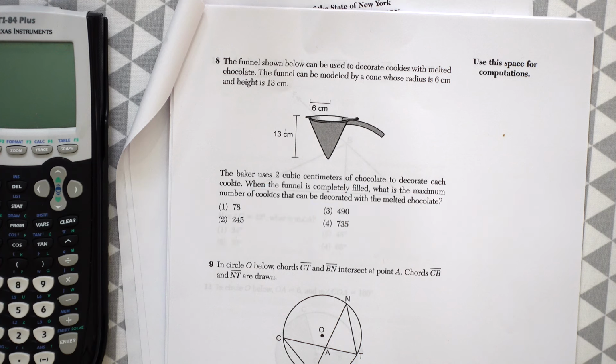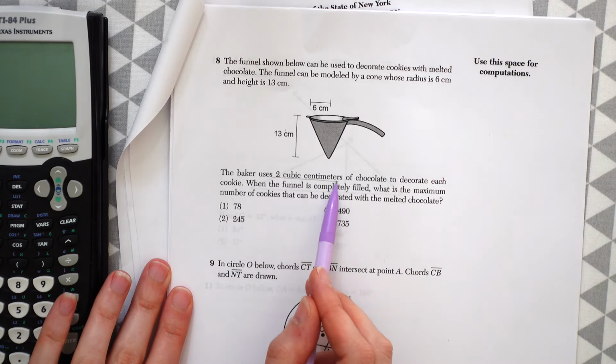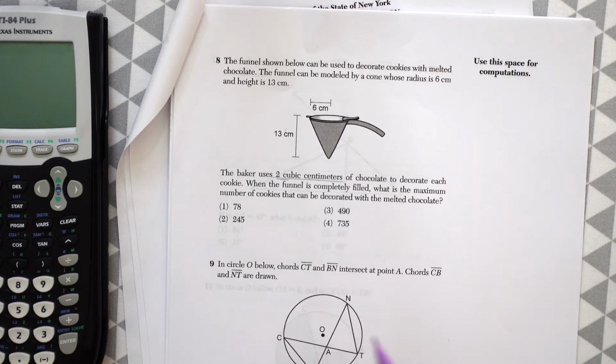The funnel can be modeled by a cone whose radius is 6 centimeters and height is 13 centimeters. The baker uses 2 cubic centimeters of chocolate to decorate each cookie. When the funnel is completely filled, what is the maximum number of cookies that can be decorated with the melted chocolate? So what we're going to do here is find the volume of this cone and then divide by 2 cubic centimeters to see how much it can be filled.